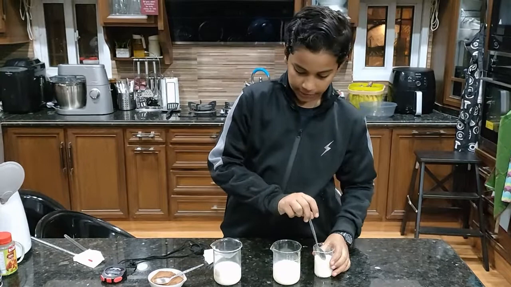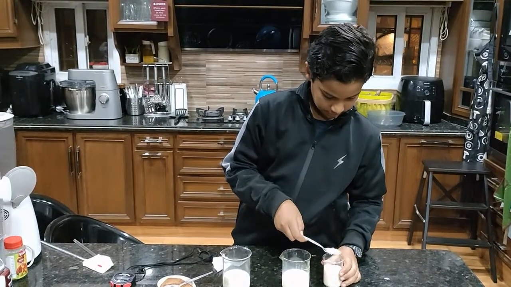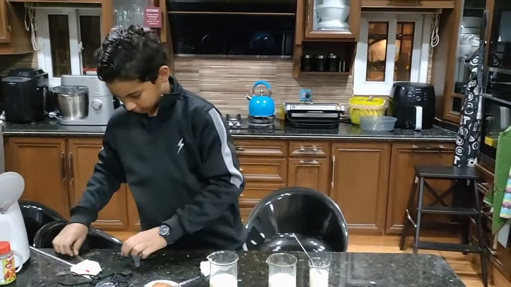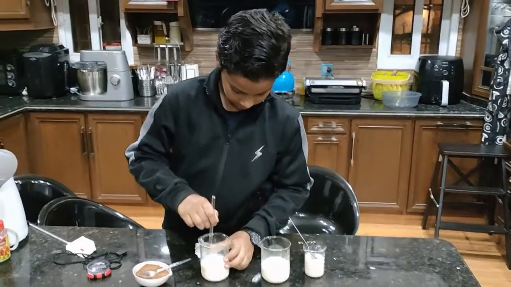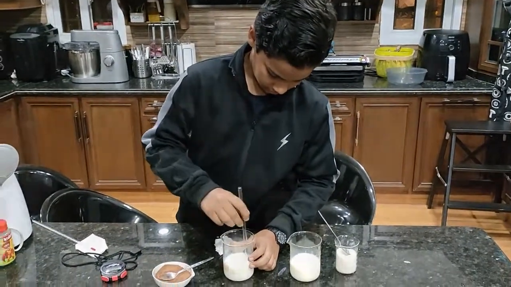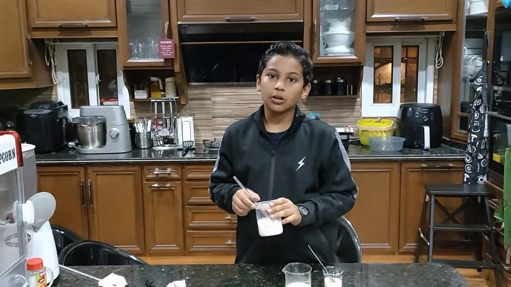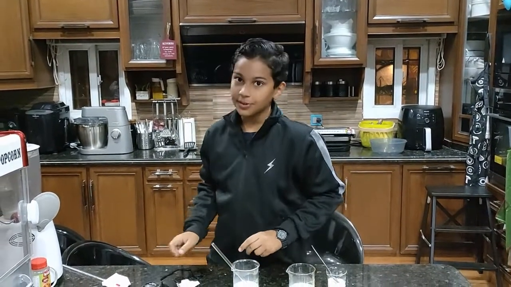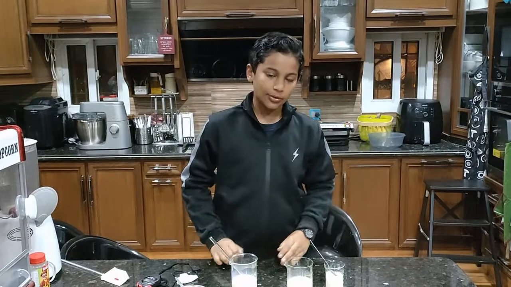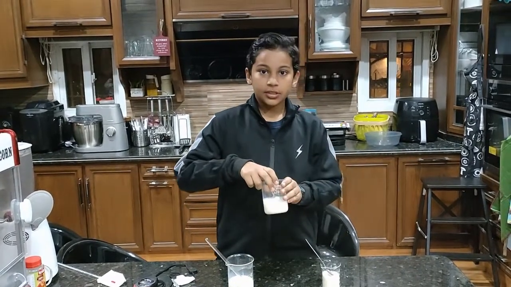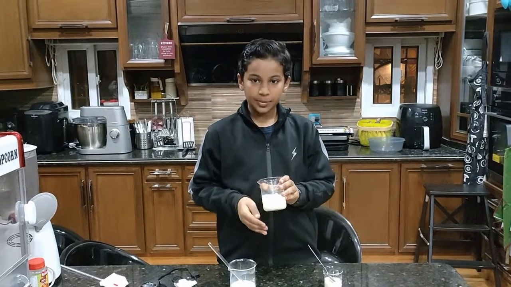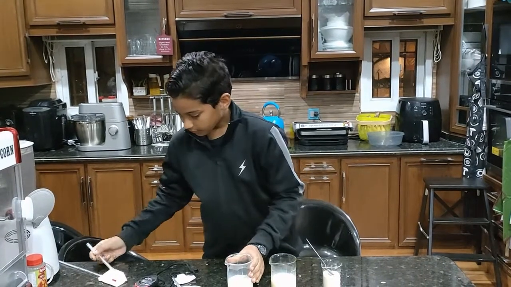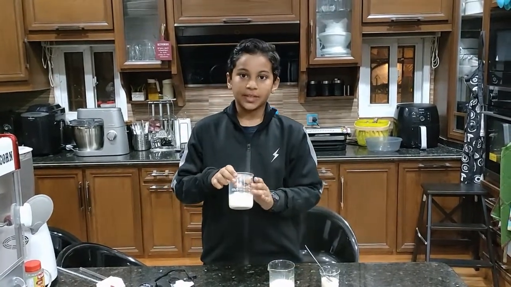Now I'll add sugar into the hot milk. Let's start the timer. So the sugar in the hot milk has dissolved completely. Let me stop the timer. So it took almost 30 seconds for it, half the time it took in the cold milk. Now let's compare them both. So the sugar crystals in the cold milk are precipitating and are not dissolved completely, while the crystals in the hot milk have been dissolved completely.